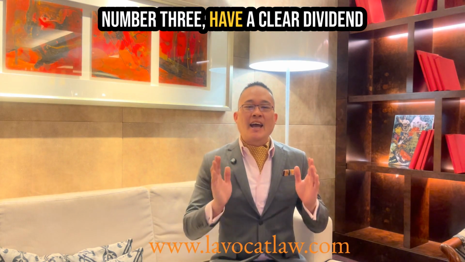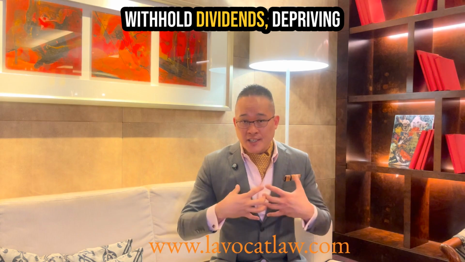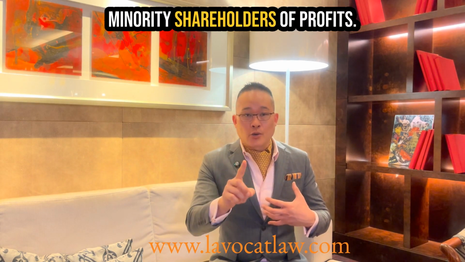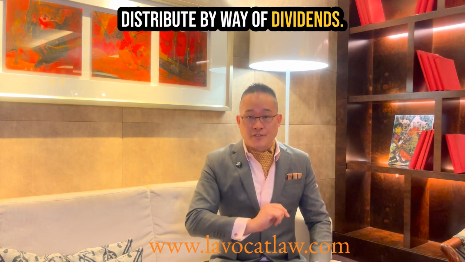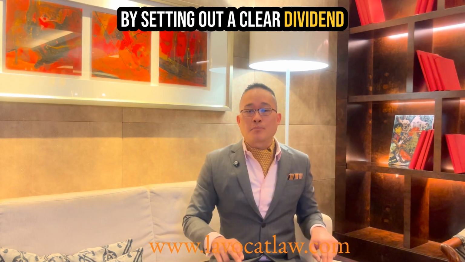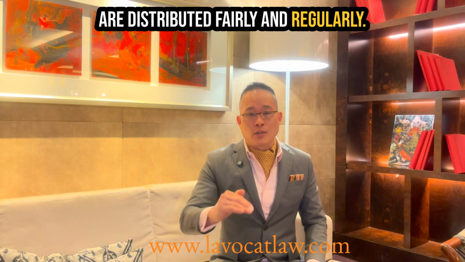Number 3, have a clear dividend policy in your shareholders agreement. Majority shareholders could otherwise withhold dividends, depriving minority shareholders of profits. Majority shareholders can also pay themselves huge directors' fees, leaving very little profit to distribute by way of dividends. By setting out a clear dividend policy, you can ensure that profits are distributed fairly and regularly.